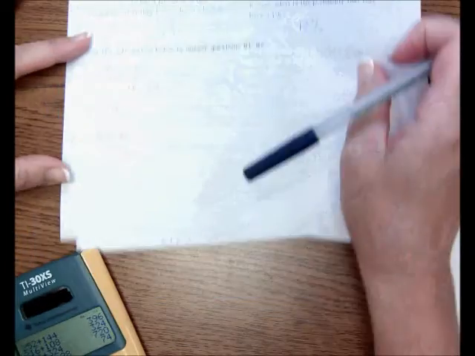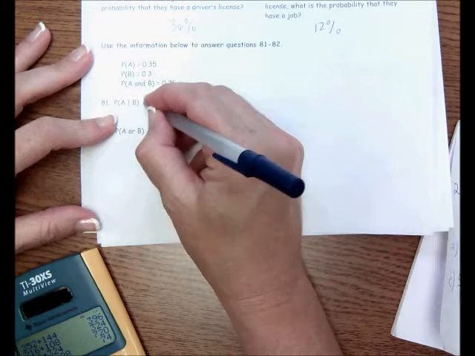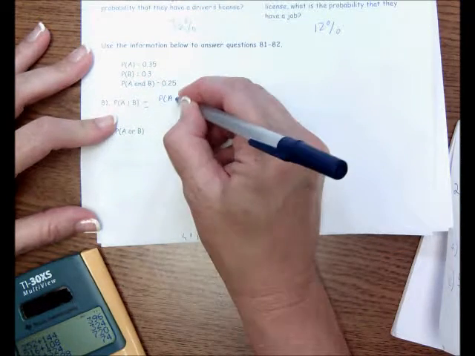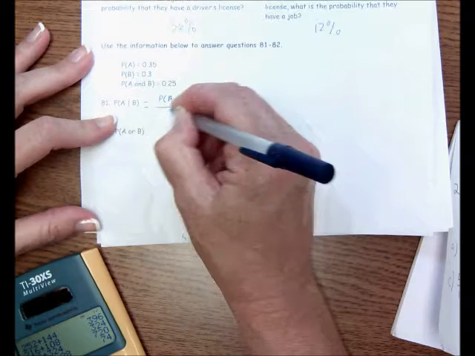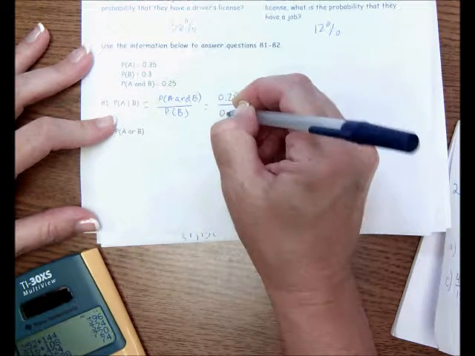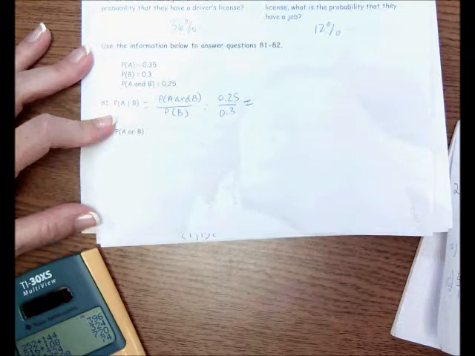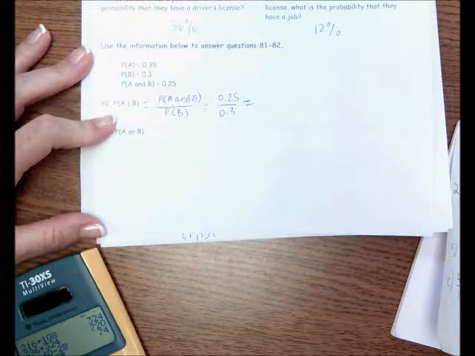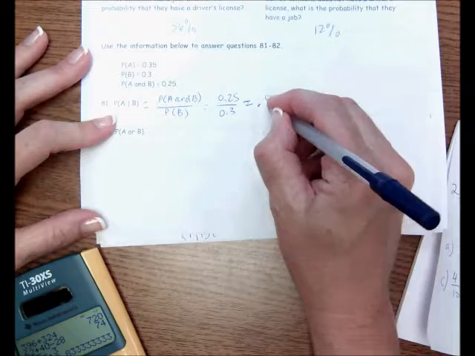Use the information below to answer the question. So the probability of A given B is the probability of A and B divided by the probability of B. So it's 0.25 divided by 0.3, and that is equal to 0.83.